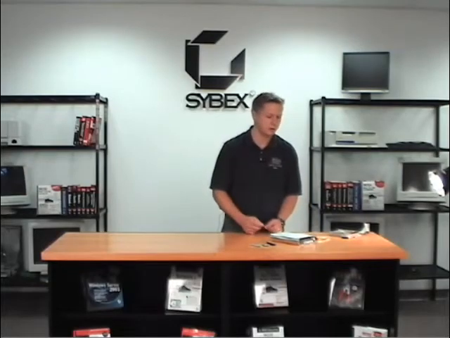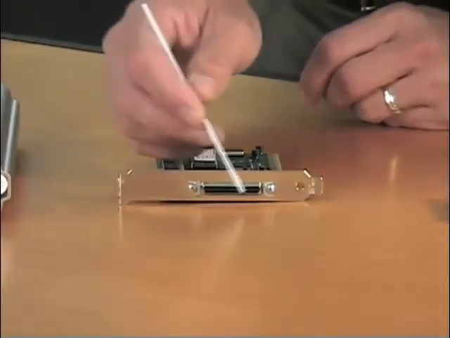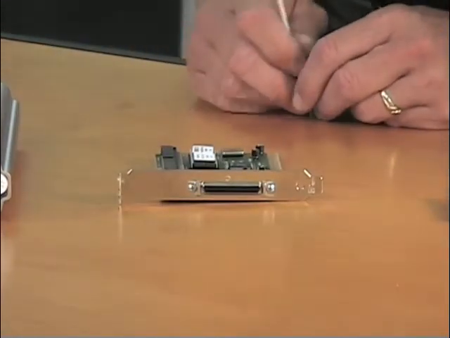Serial ATA does require a different power connector other than the 4-pin. It looks more like a SCSI connector. Speaking of SCSI connectors, this is a SCSI card. If you use a SCSI hard drive, you must install a SCSI card into the machine, and you'll see that it's got a strange looking connector here that goes along with that.